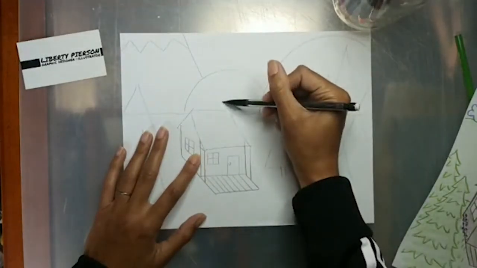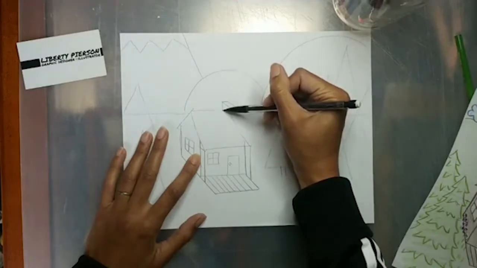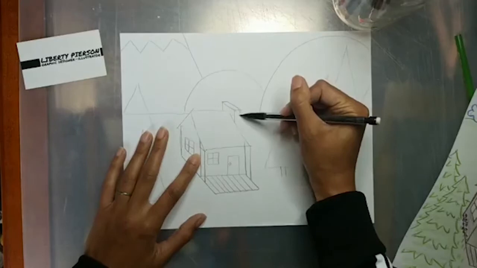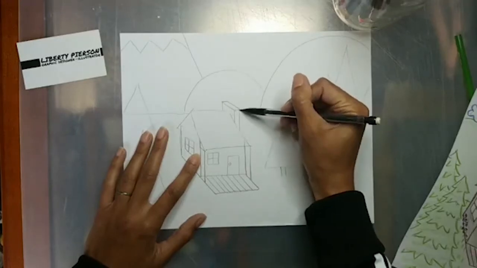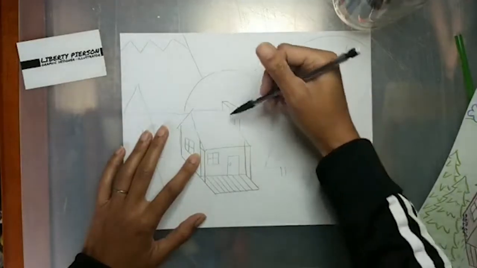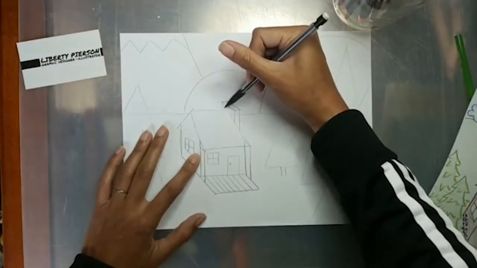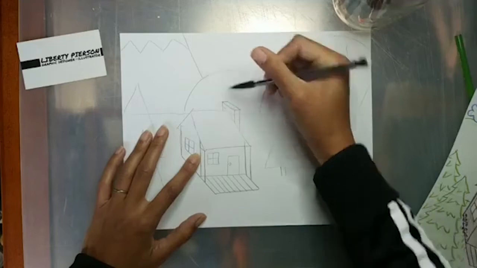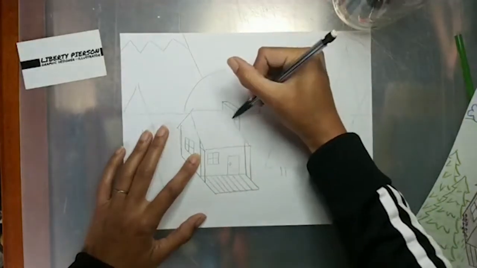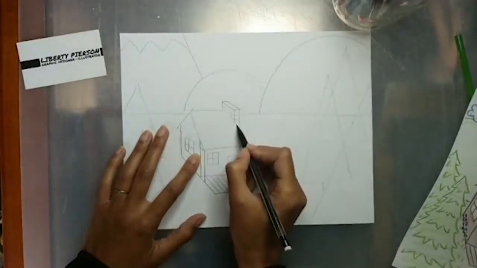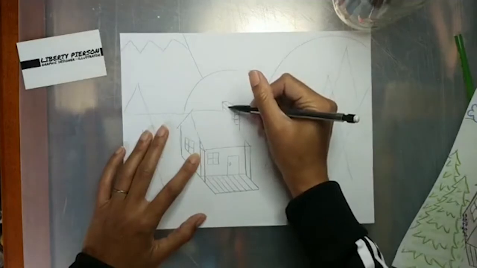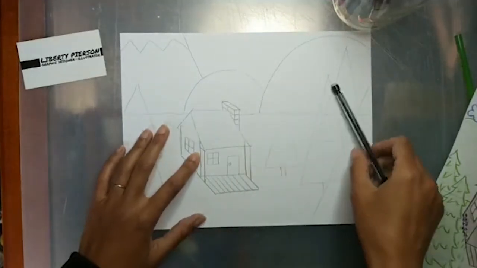Then we're going to take the most outside corners and bring them down so that they hit the top of the roof, like that. And then we're going to give it some texture by doing some more lines that are going to be the bricks in our fireplace. So there, our fireplace has bricks. At least it looks like it.